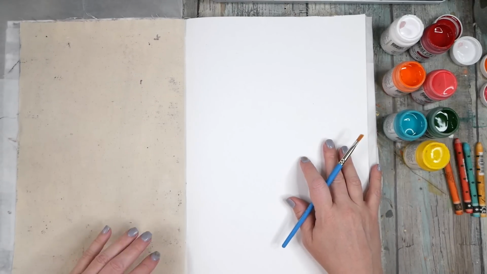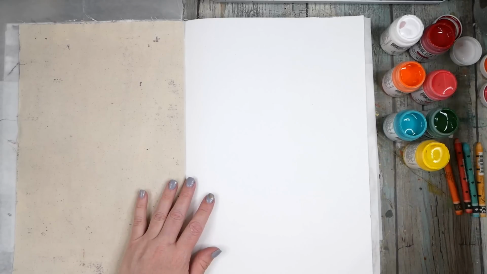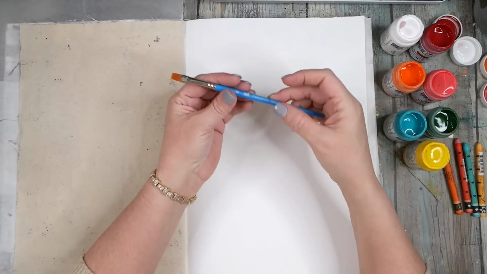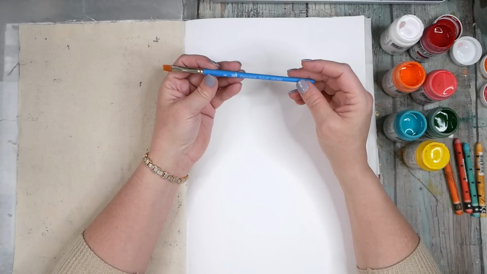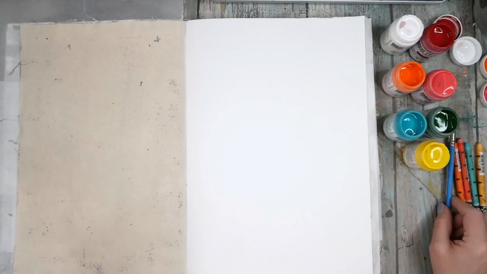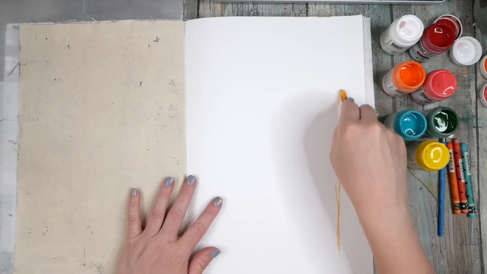But I'm working in an art journal, and I don't want to have to protect all the pages and do all that stuff. So that's why I've kind of not used pastels in my journal. So this is my Princeton number 8 flat shader. It's what I was painting with in the other piece. I don't know that I'll stick completely to it, but you never know.